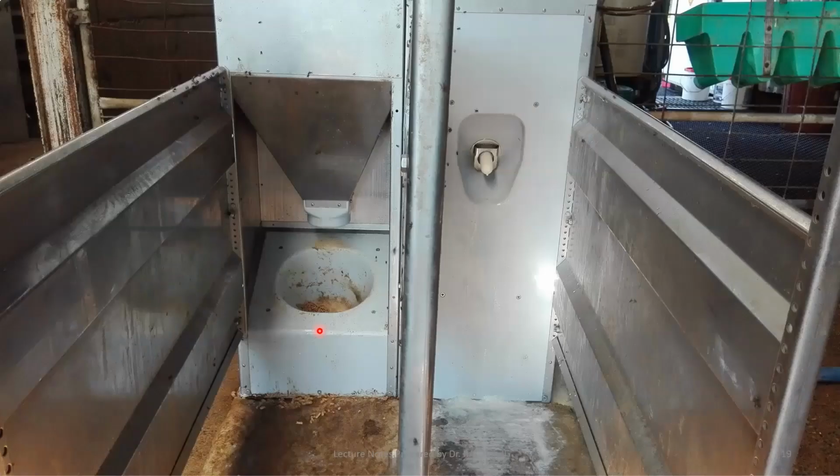So here's another example where, this is not a toilet. The brown stuff you see is calf starter, in fact. You see how calf starter is dispensed from the top when a calf comes here, and this is the milk. See the milk spilled on the floor. So, an automatically dispensing nipple.